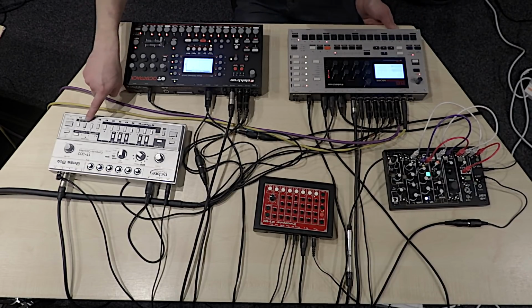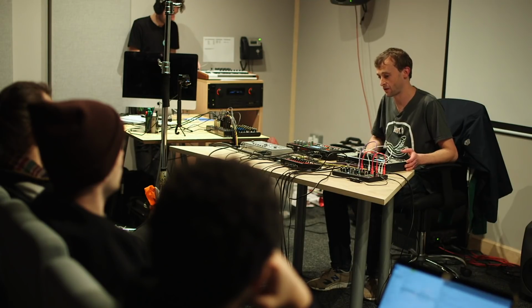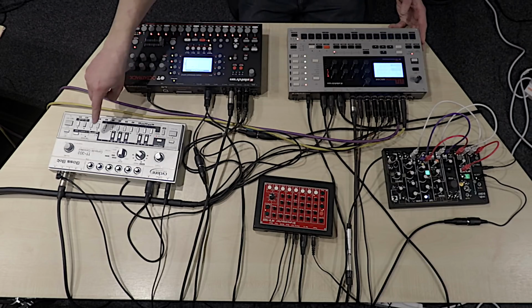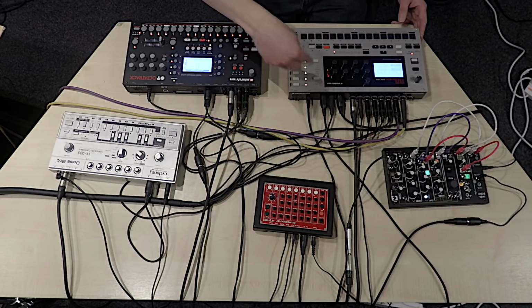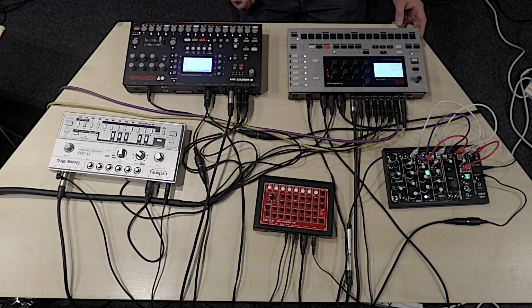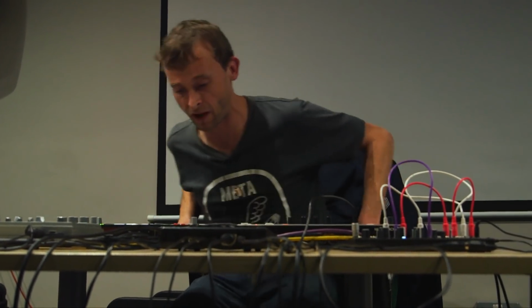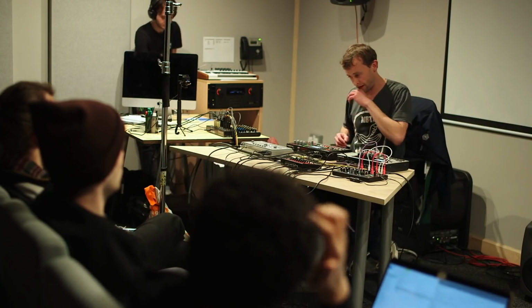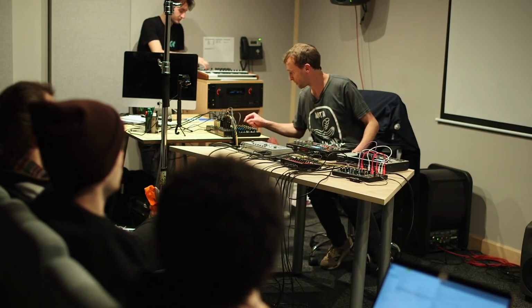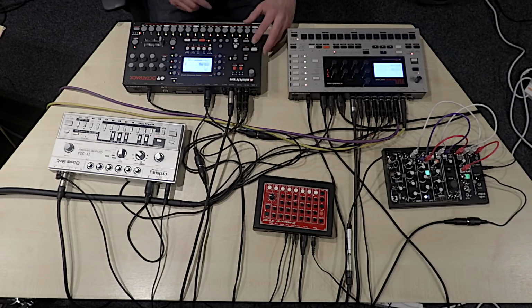Yeah, so you can see I'm getting the accents and slides there. You can just do it so much quicker on here. Programming monophonic notes on here is really, really quick. So that's triggering that, and then that's coming back into here again for processing, basically. So I might as well show you some of the sequences I've been making. Let's just have a little go, and I'll start off with the ones that I've got down here.